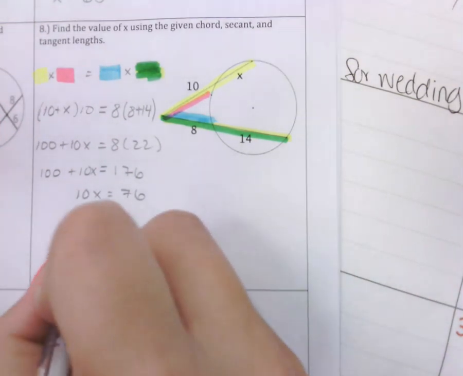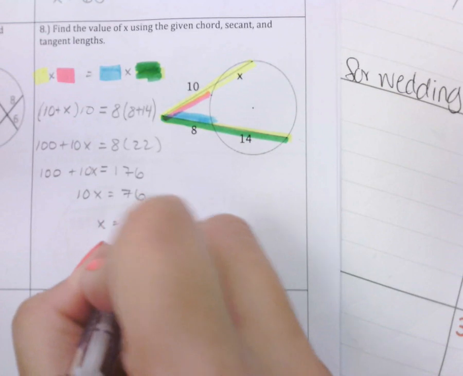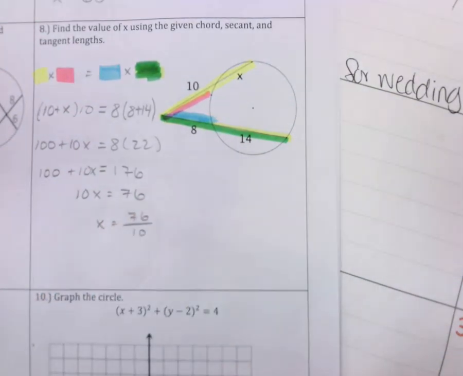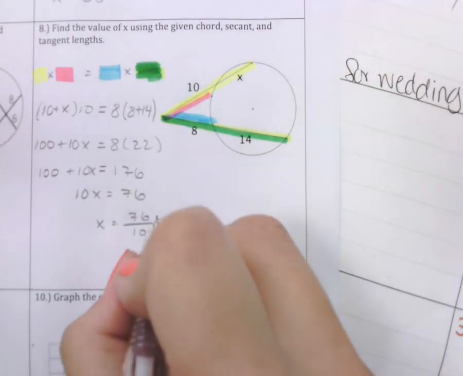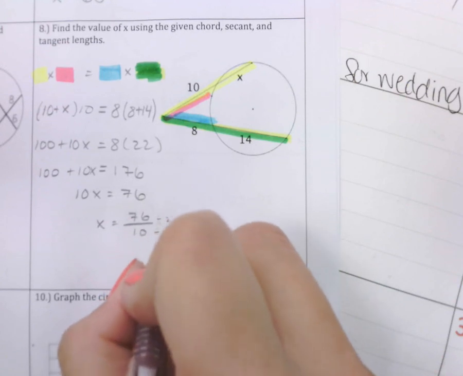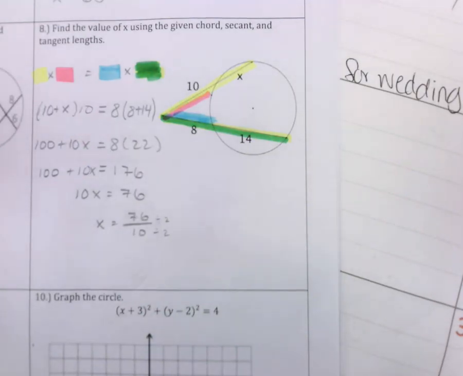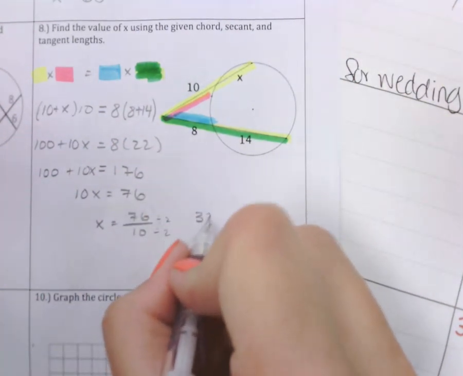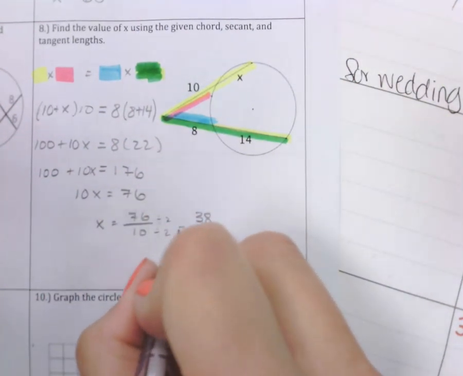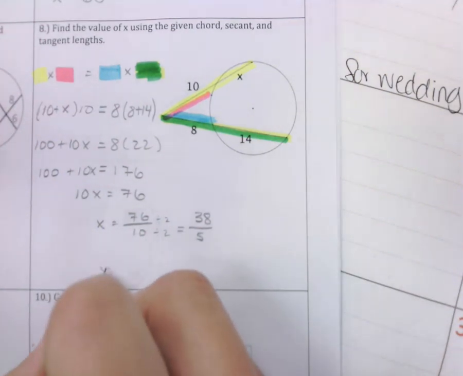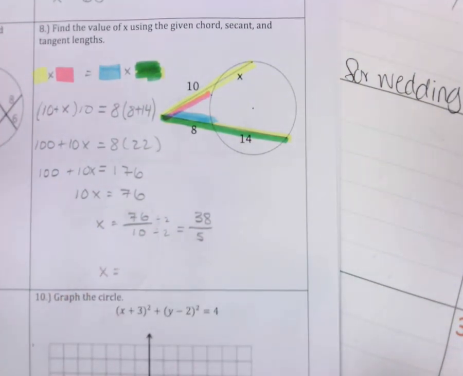Now, you can either put your answer as a fraction, but if you leave it like this, you can reduce it. So you can divide by 2, and that gives you 38 over 5. Or since it's 10, when you divide by 10, you can just move the decimal place over once to the left.